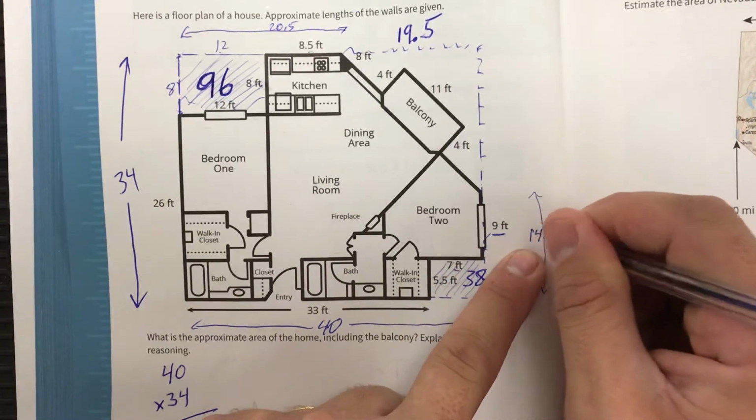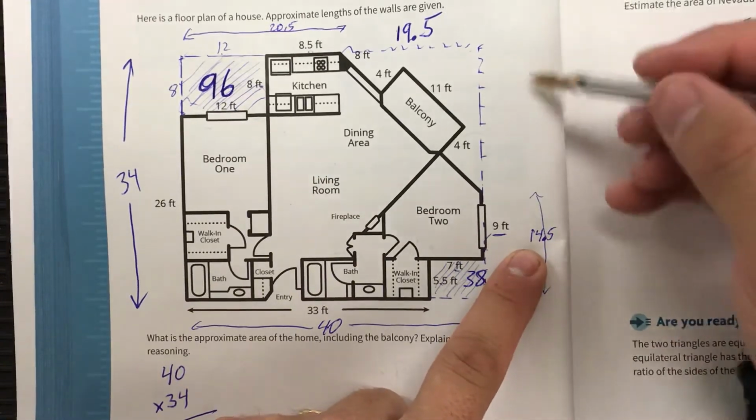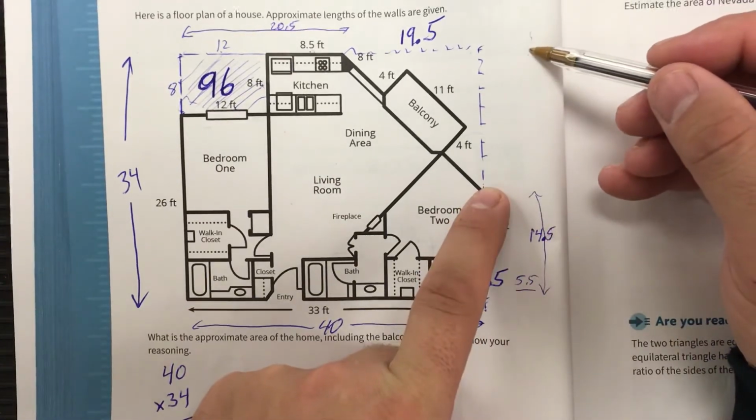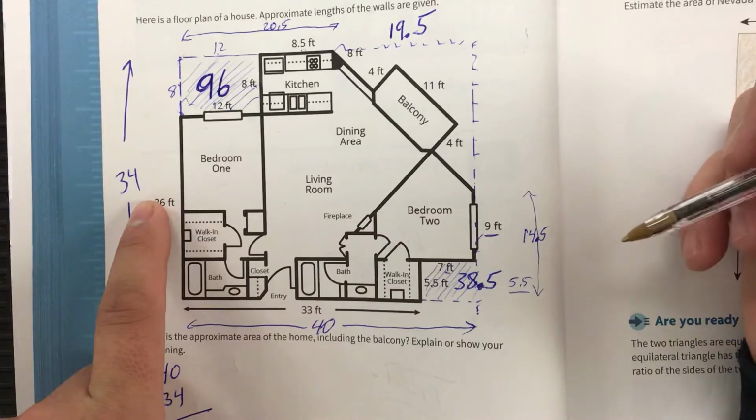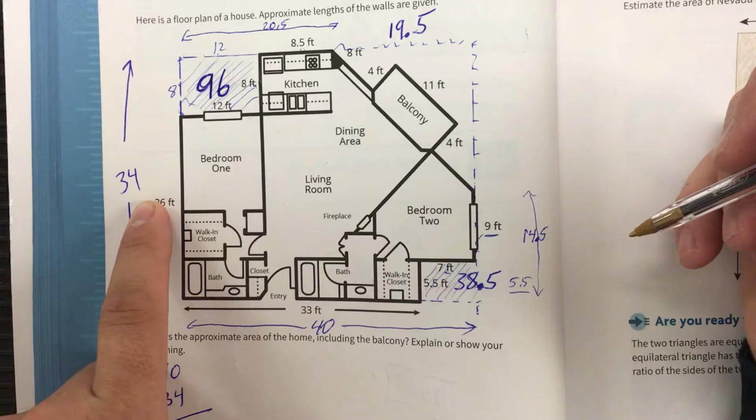So that means this is 14.5. 14.5 plus what gives me 34? 14.5 plus what? 13? What? 19.5? 9.5?